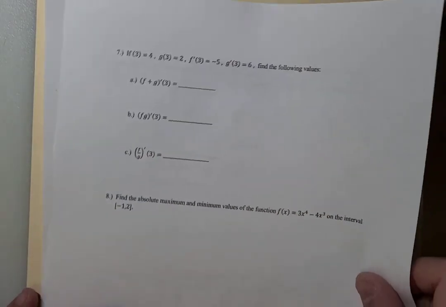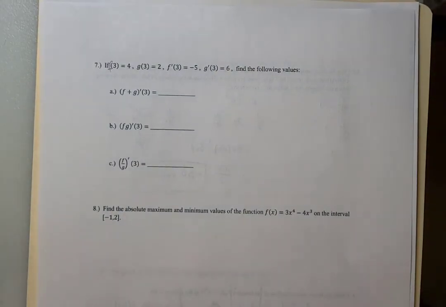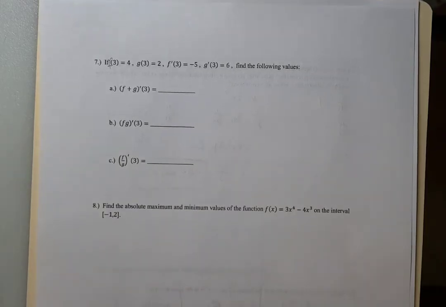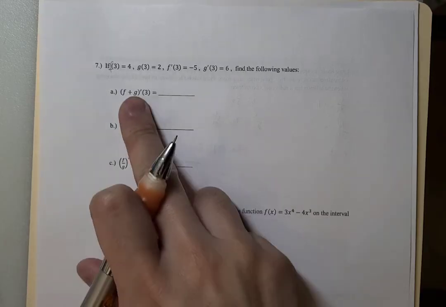Okay, I'll probably finish this page and call it a part. I think I have an old version of the test. Let me double check. Yes, f of 3 is 4, g of 3 is 2, f prime of 3 is negative 5, g prime of 3 is 6. Find these.